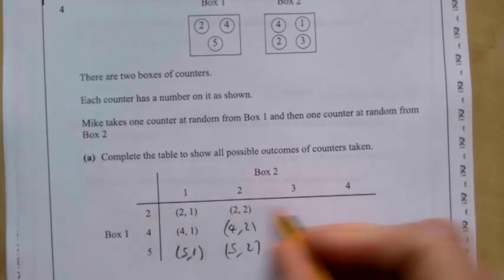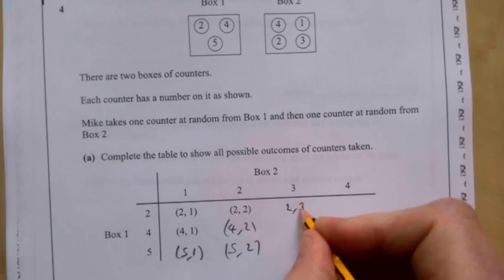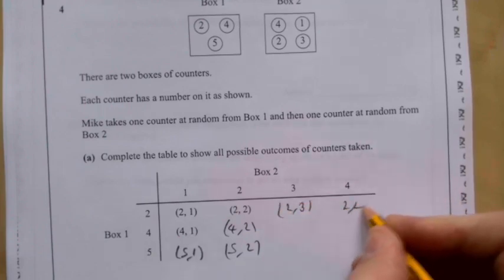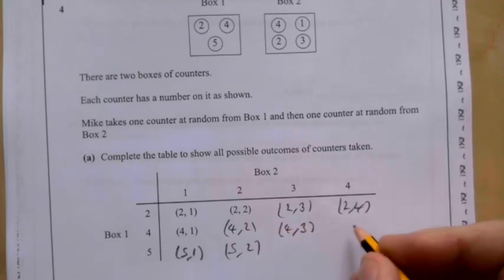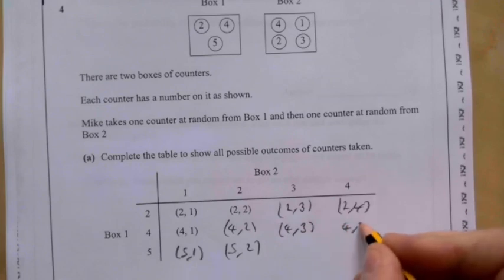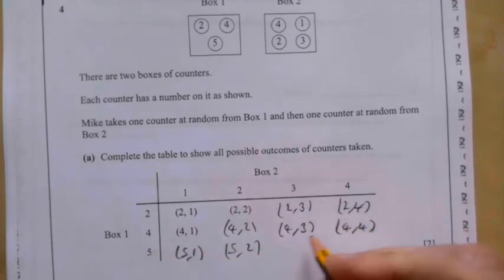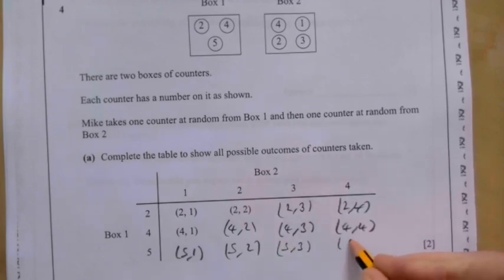Up here it's a 2 and then a 3, and then a 2 and a 4. Here it's a 4 and a 3 and a 4 and a 4. Here it's a 5 and a 3 and a 5 and a 4.